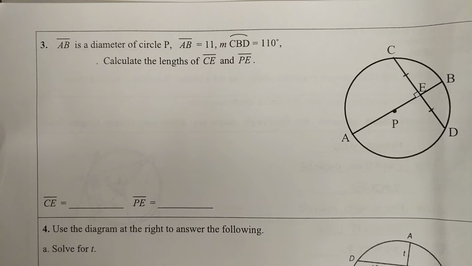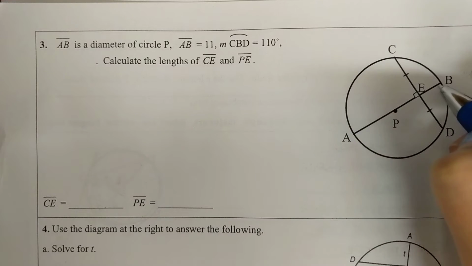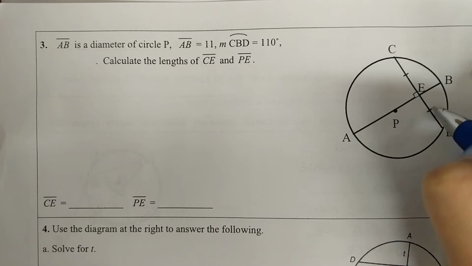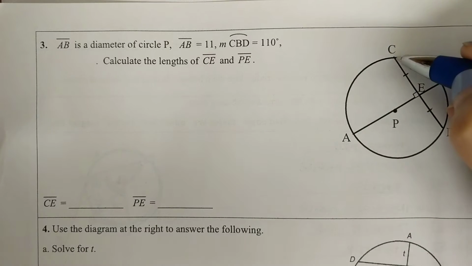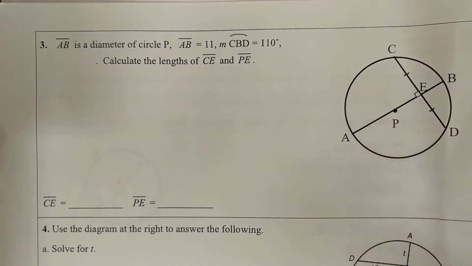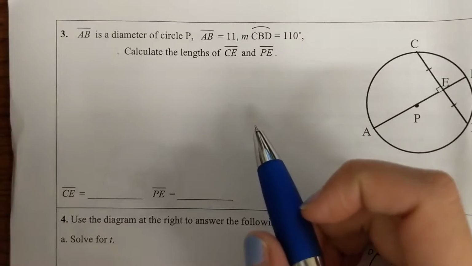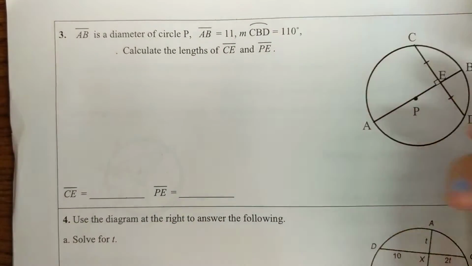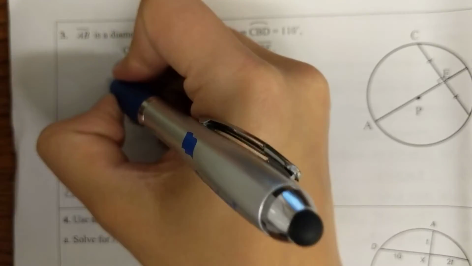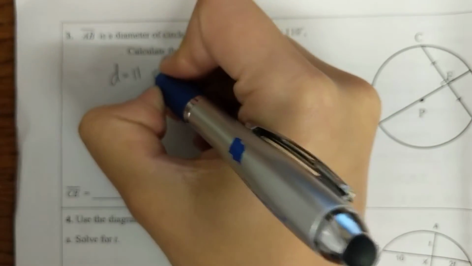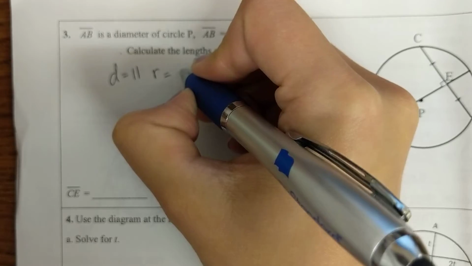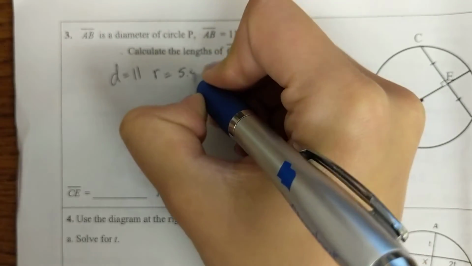So if you wanted to look that up, then you would know that if this diameter is perpendicular to this chord, we automatically know that it also bisects that chord and the intercepted arc. So if the diameter, AB is the diameter, AB is 11, okay, so diameter is 11, which means radius is 5.5.